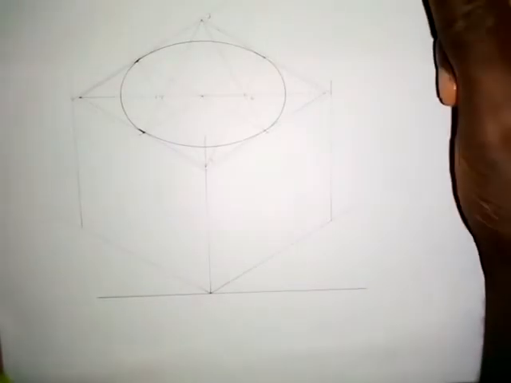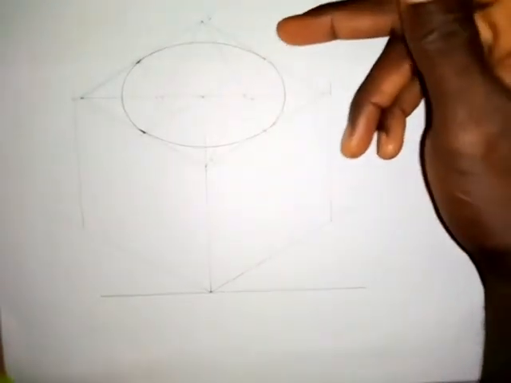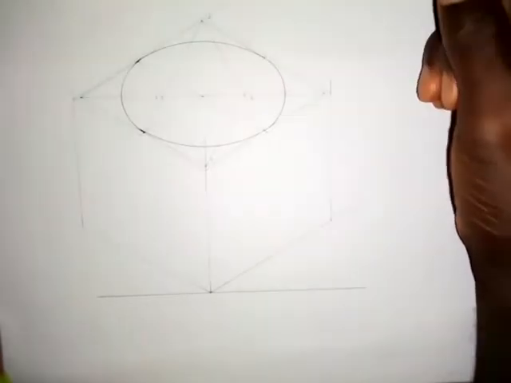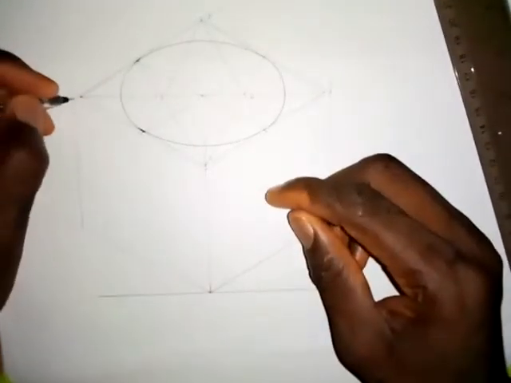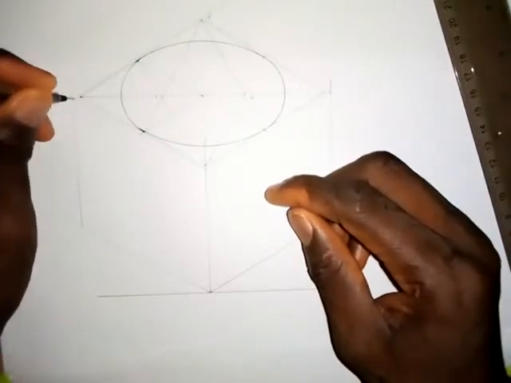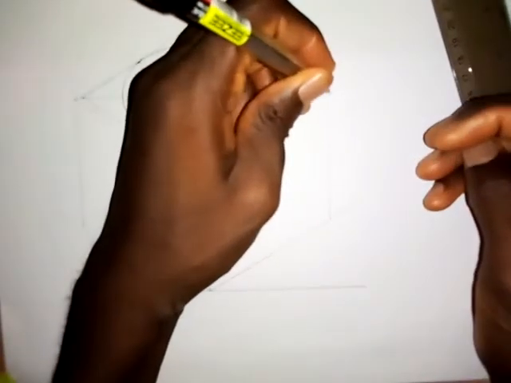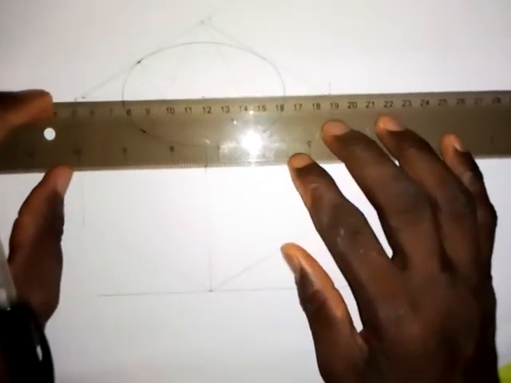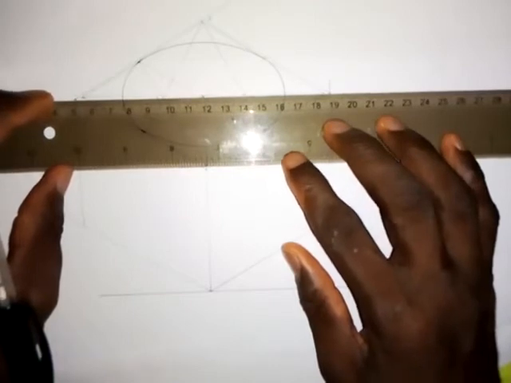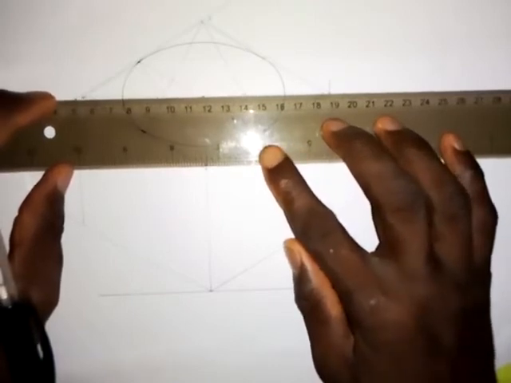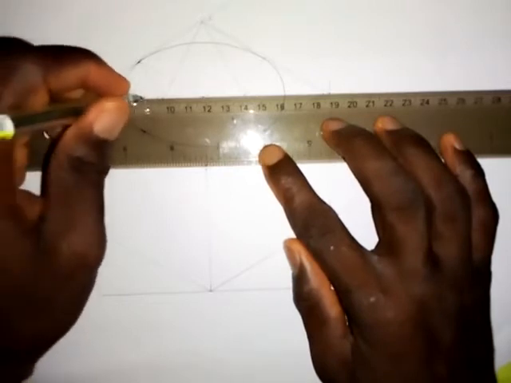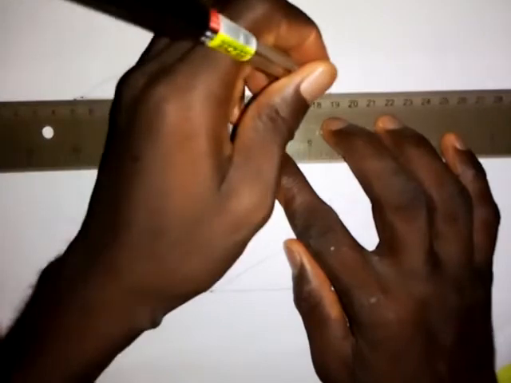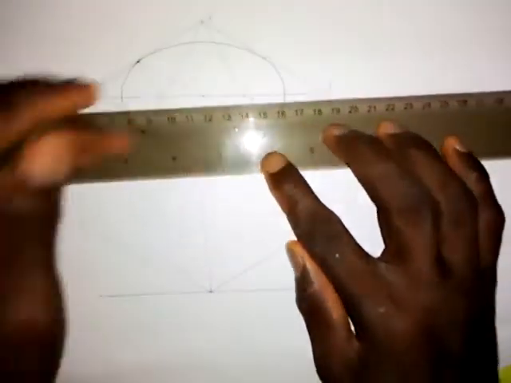The next one that we are going to do is to draw the outer circle, or the external circle. To draw the external circle, we are joining these 2 points together on the external square. Join them together with a straight line.